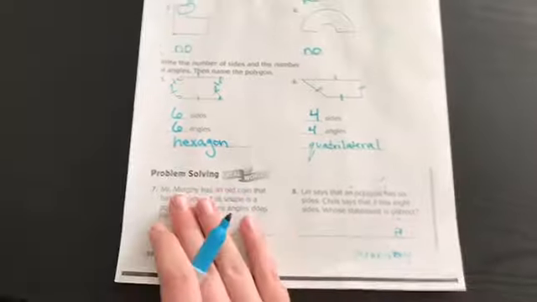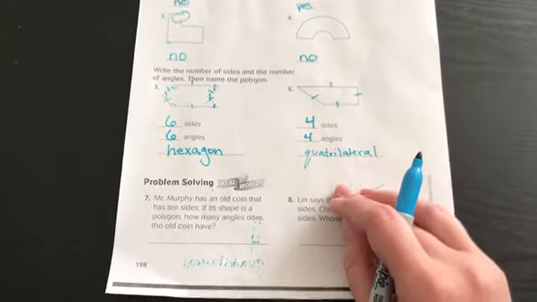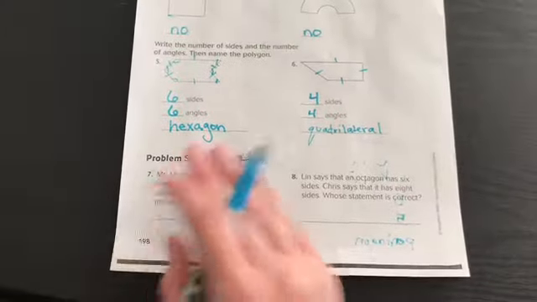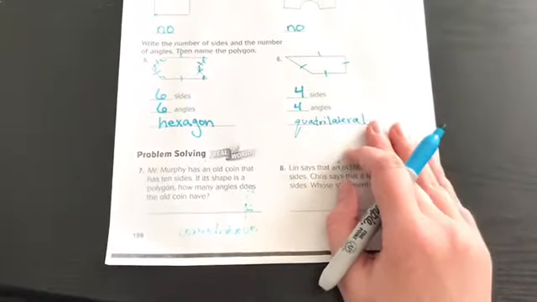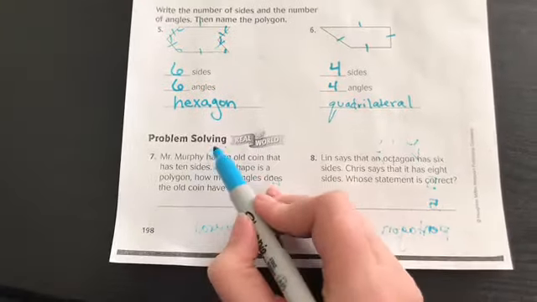All right, did you guys get that written down? Let's move on here to our word problems. All right, did you guys get that one written down? Now let's move on here. All right, let's move along to our word problems.